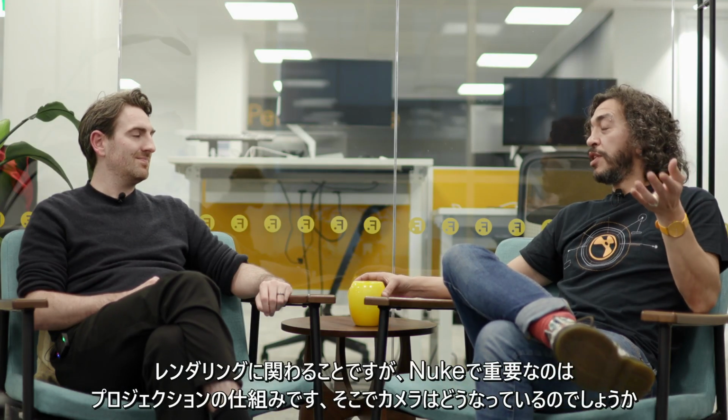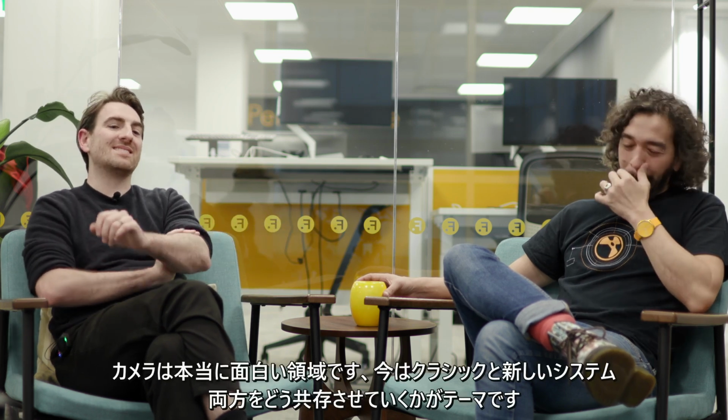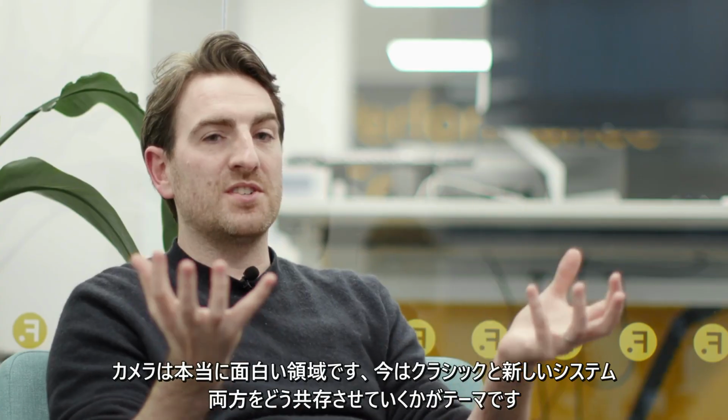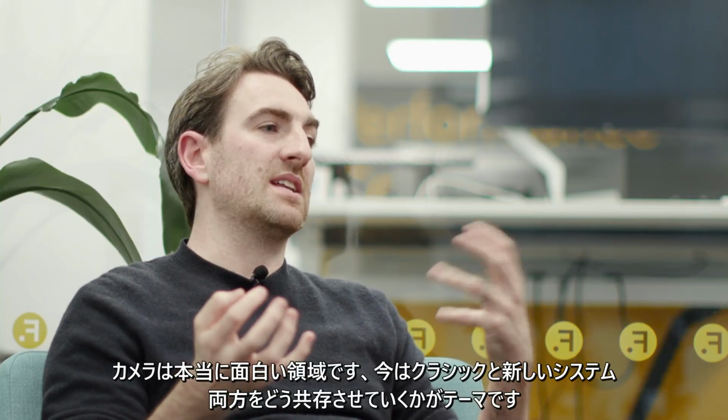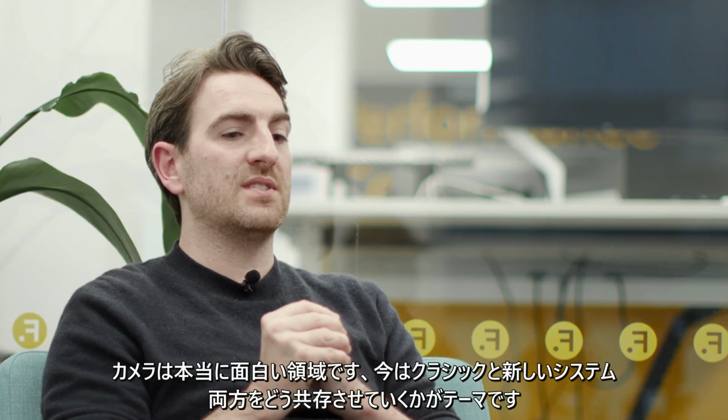Part of what we do in Nuke is projections. So what is happening to cameras? Oh, cameras is such an interesting space. I mentioned earlier about having both the classic and the new system, and that's also about how we build workflows.